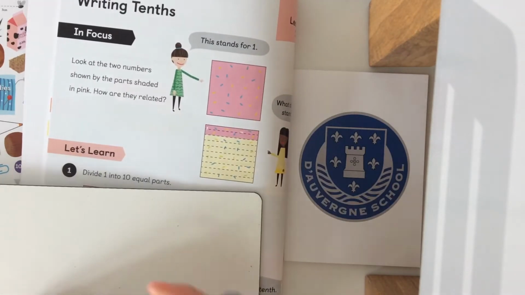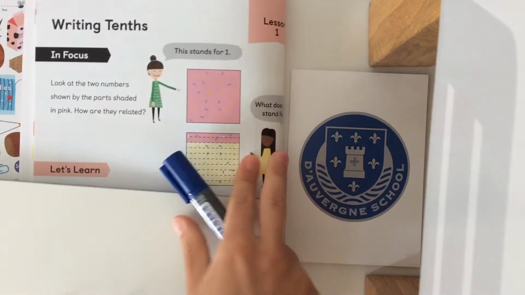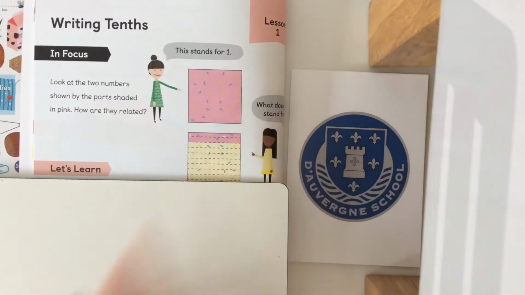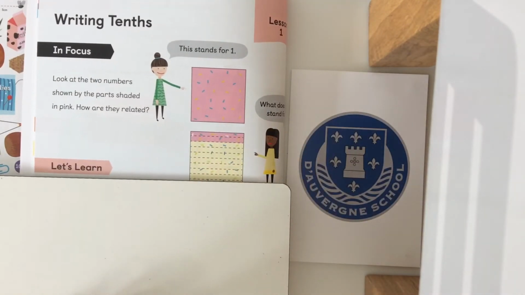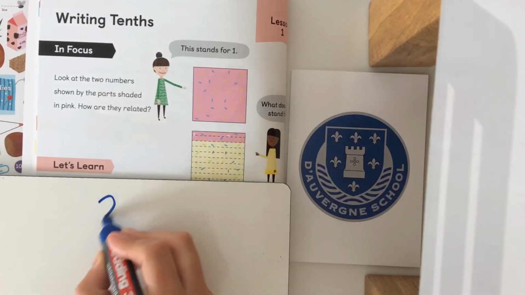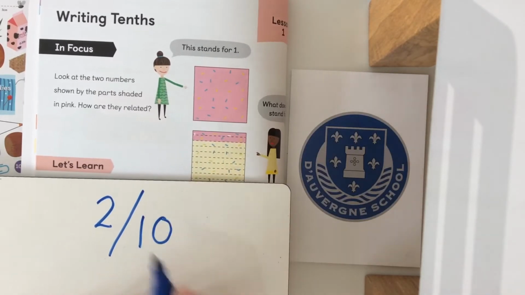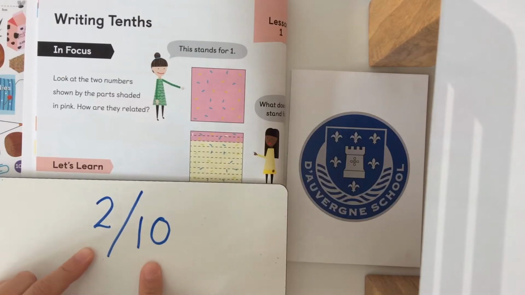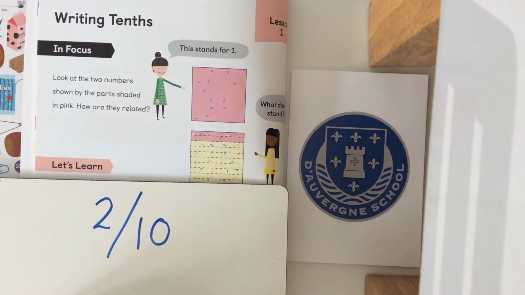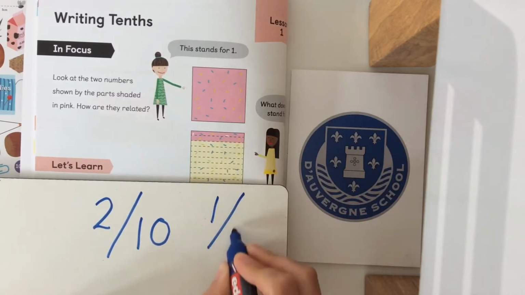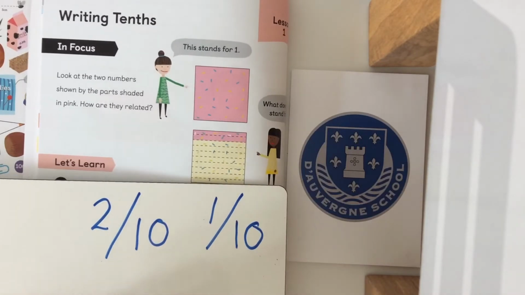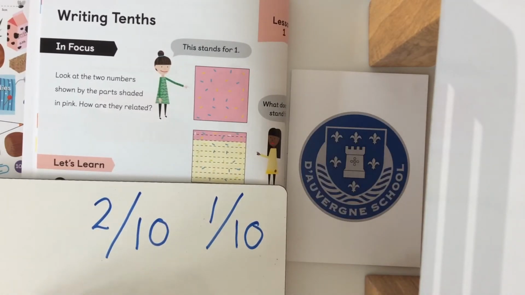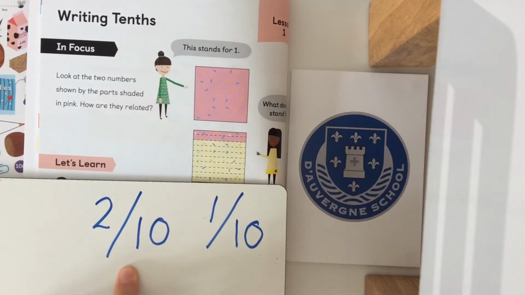What do we call 2 parts out of 10? Think back to our fractions, how we would write 2 parts out of 10. Two out of 10. Okay, that's how we write that as a fraction. So how would we write 1 part? It would be 1 part out of 10. How do we read these fractions? We have 1/10 and 2/10.